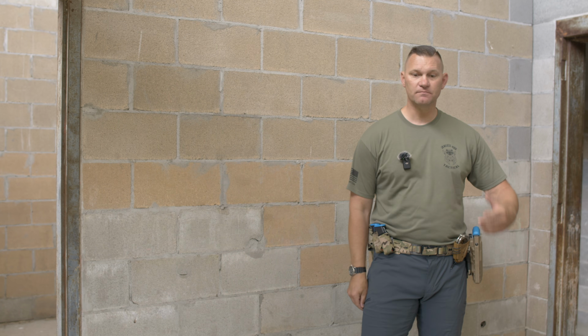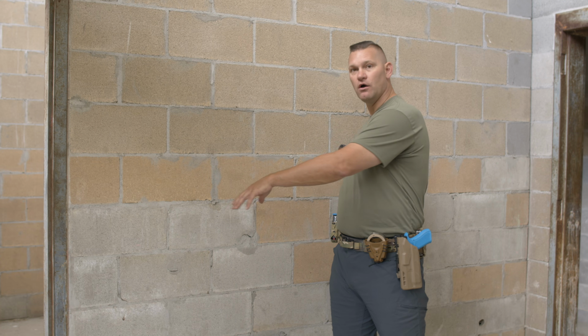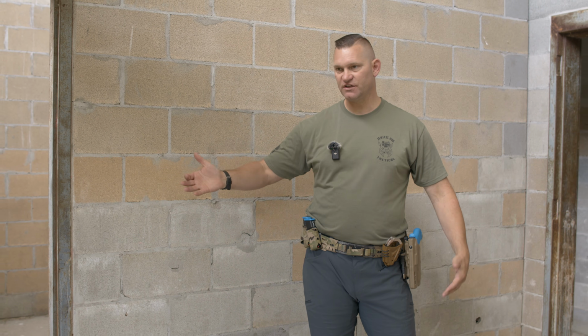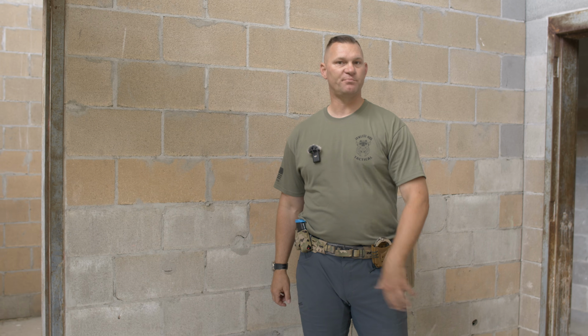Doing something different means you might need to go low and get to a knee, or maybe you have to do some form of dynamic entering going into the room. That's your particular choice.